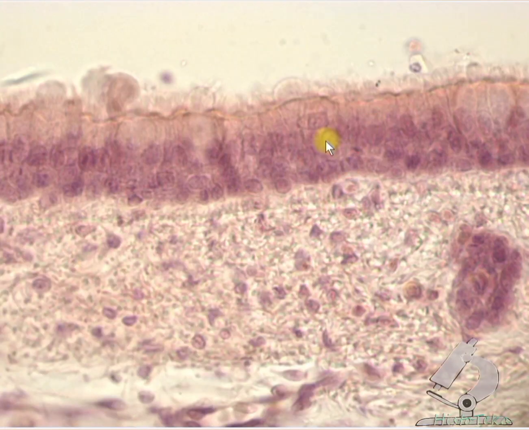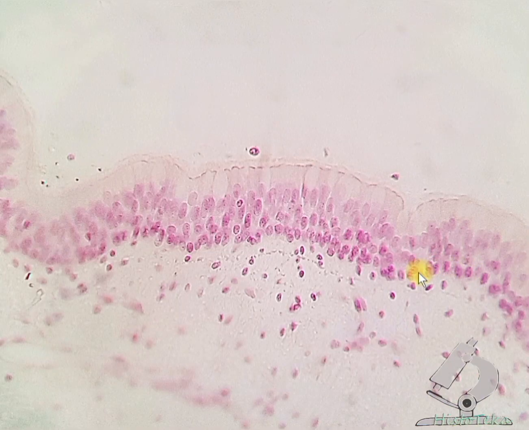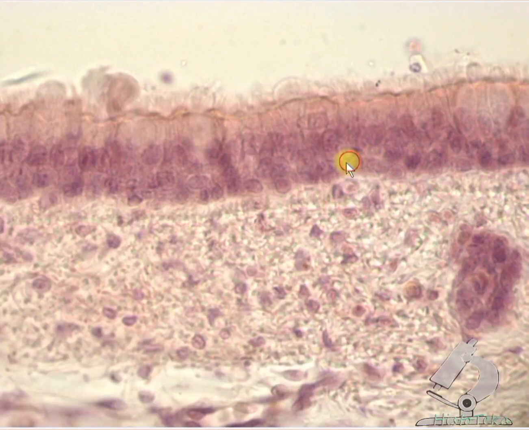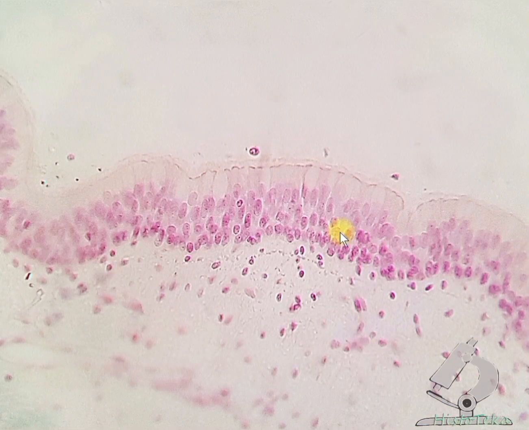The nuclei of epithelial cells are located at different levels due to the fact that there are several types of cells in this epithelium. The cell types on the preparation are determined by the location of their nuclei. The bottom row is formed by the nuclei of basal cells. These are stem cells. The middle row is the nuclei of the intermediate cells. These are transitional cells. They are at the stage of differentiation.